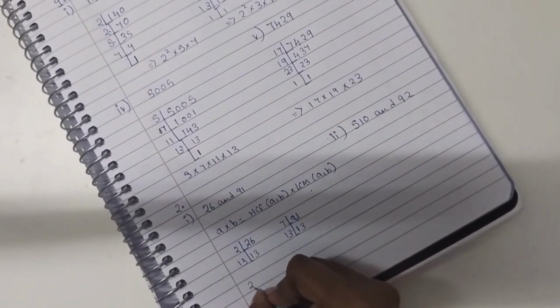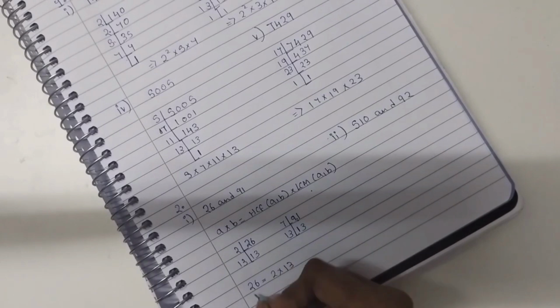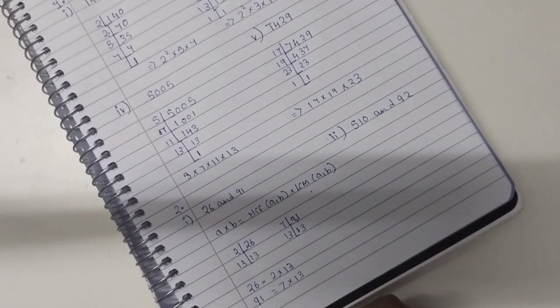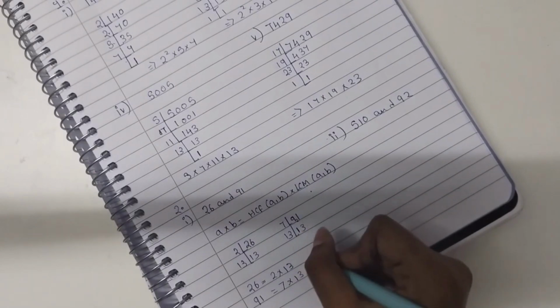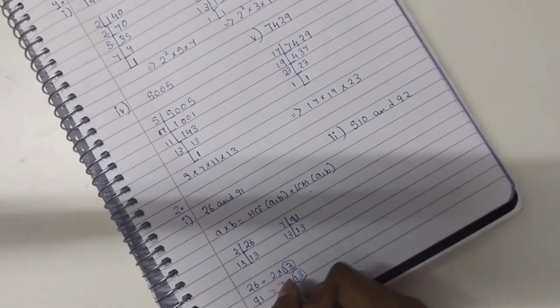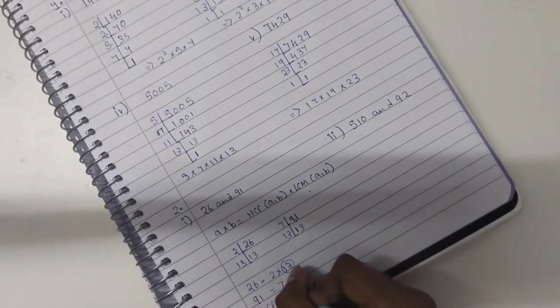So now we can express 26 in the form of 2 times 13, and 91 in terms of 7 times 13. So we know that the HCF of two numbers is the product of the smallest power of each common prime factor in the numbers. So the HCF of these two numbers will be 13 because it's common in both. So we can say that the HCF of both the numbers is 13.